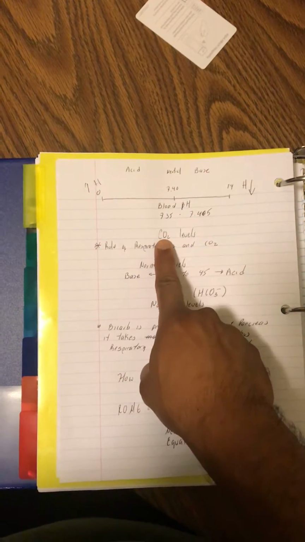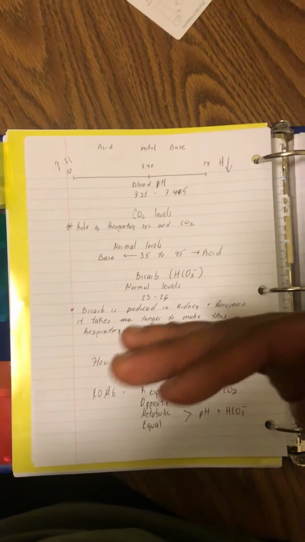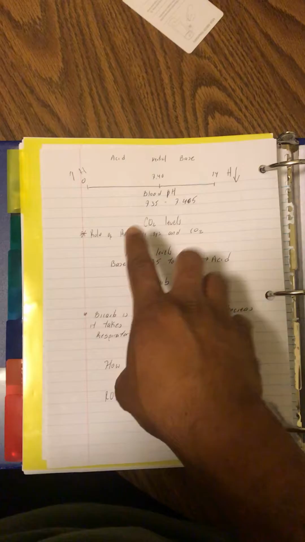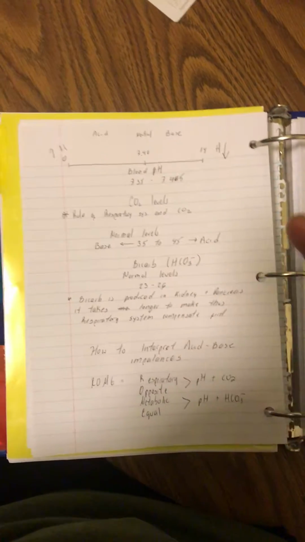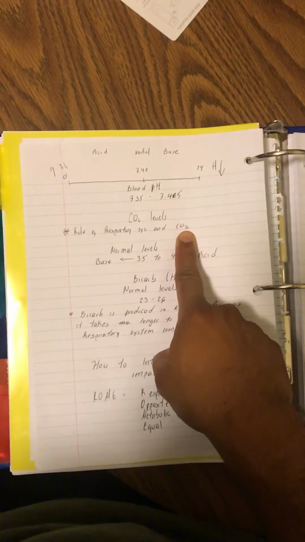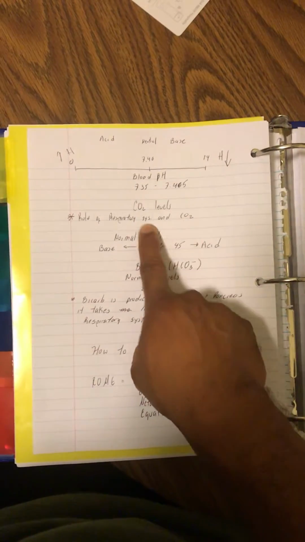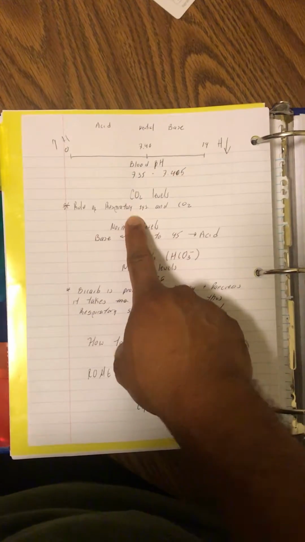Second component, CO2. CO2 is super important and very intricately related to the respiratory system. Every time we have any metabolic function at the cellular level, CO2 is our waste product, so we have to breathe it out. The way we rid of it is by using the respiratory system.